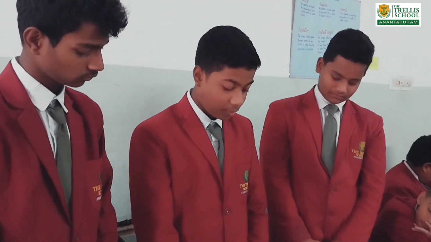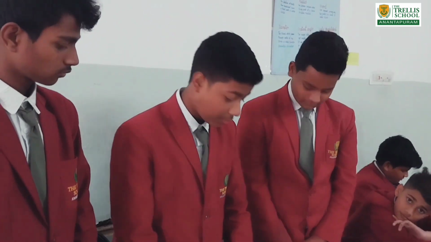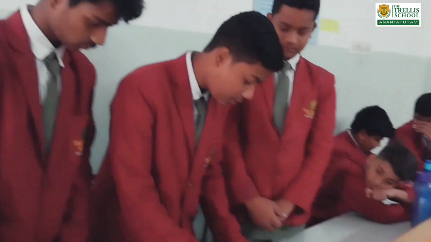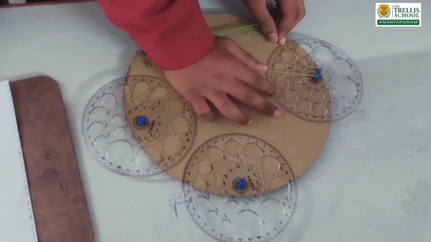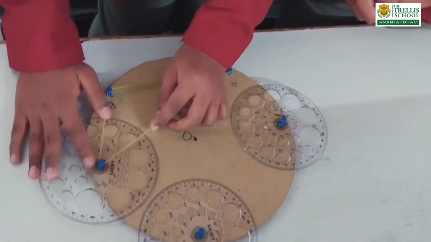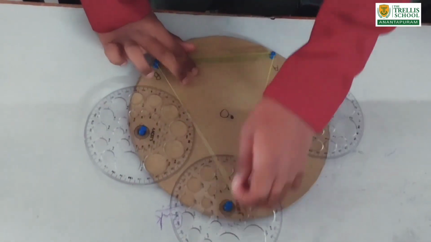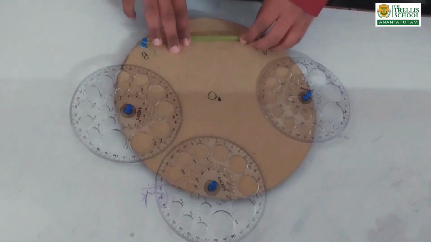Now we are proving that angles formed by the same segment are always equal. By taking this point to this, it's showing exactly 45 degrees. And if you extend this point to this, it is also showing 45 degrees. Here also it is showing 45 degrees. From this we can conclude that angles formed by the same segment are always equal.